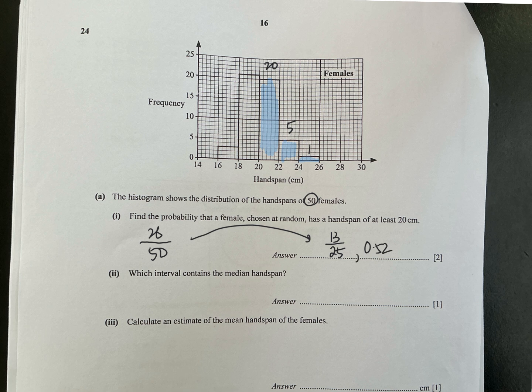Okay? Then which interval contains the median handspan? This one. How do you know the median lies here? Because there are 50 females, if you add 1 and divide by 2, your middle person is at the 25.5 position, between your 25th person and your 26th.